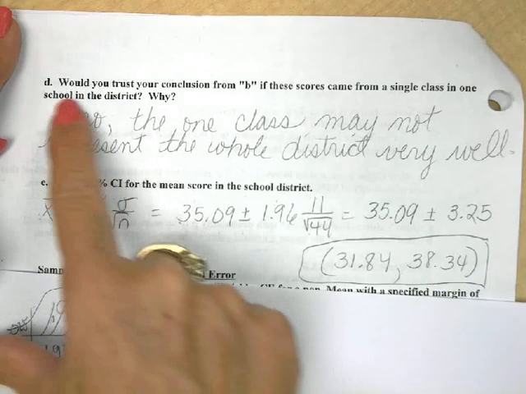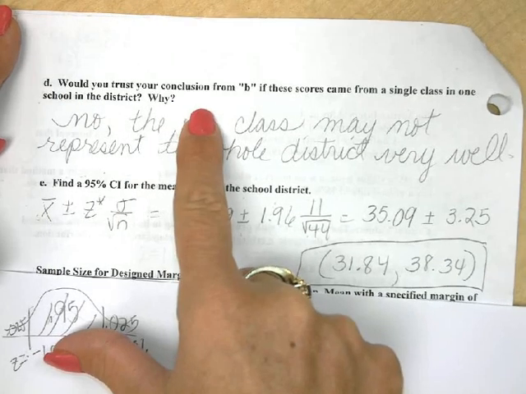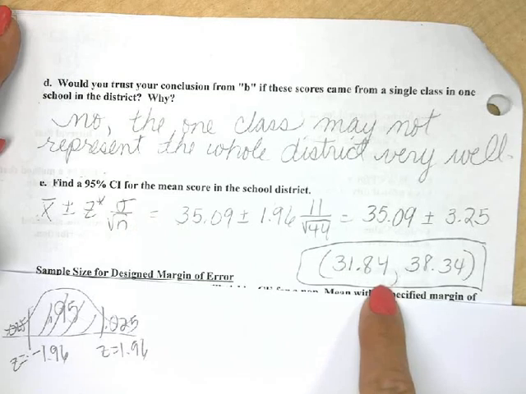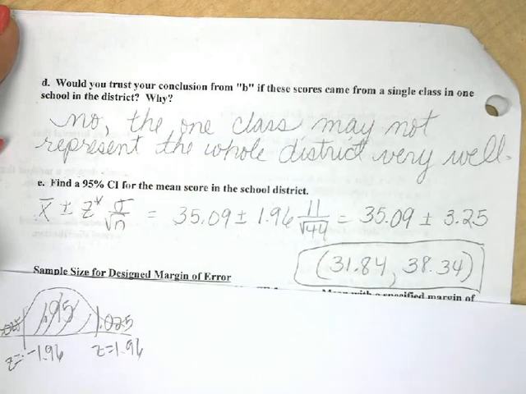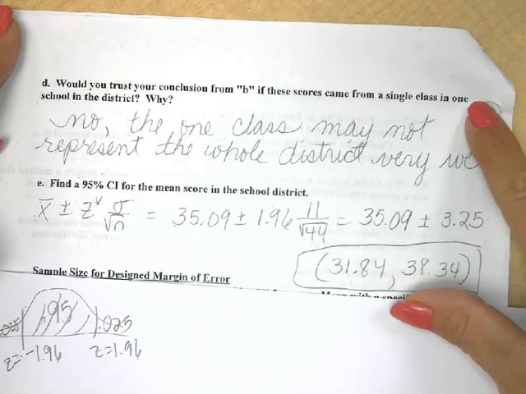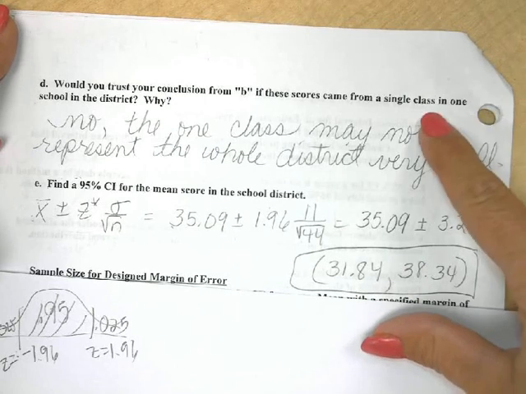Would you trust your conclusion from B, or even from this one, to be a confidence interval that is trying to, again, calculate what the population mean is for the whole school, if you knew that all the students came from a single class?